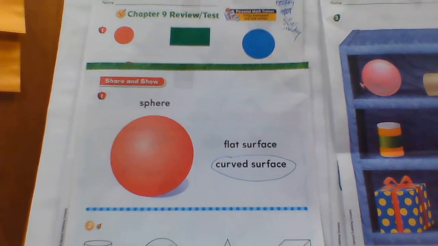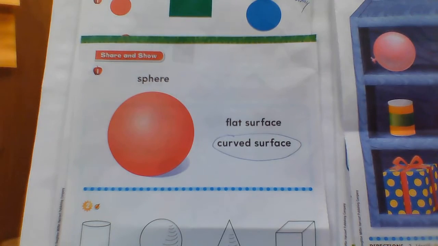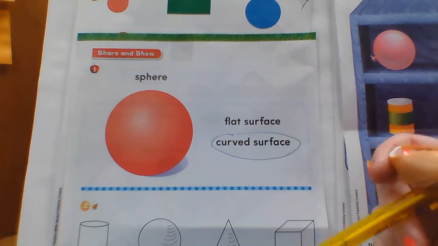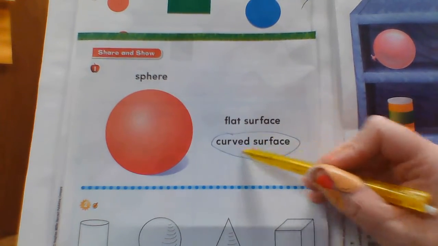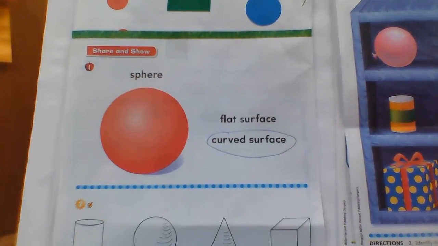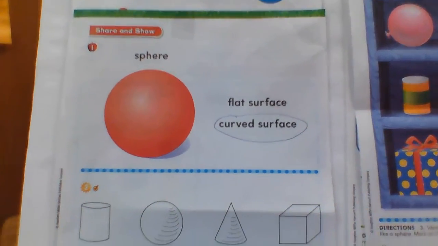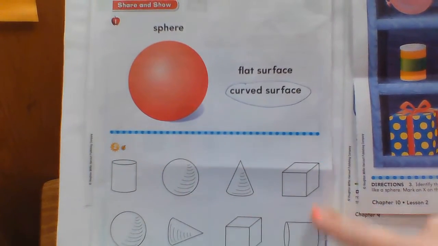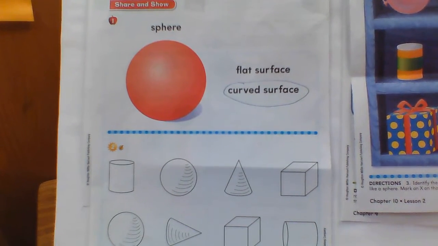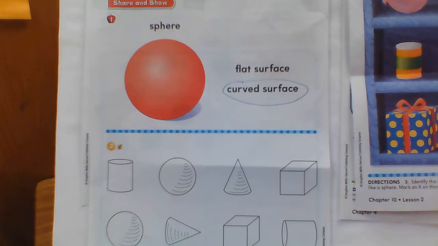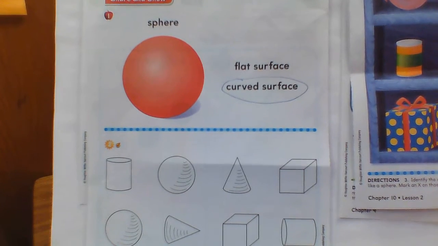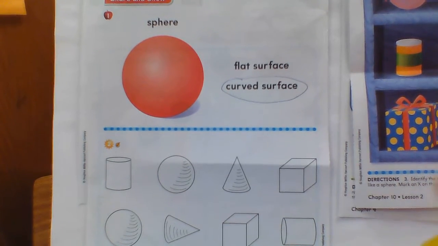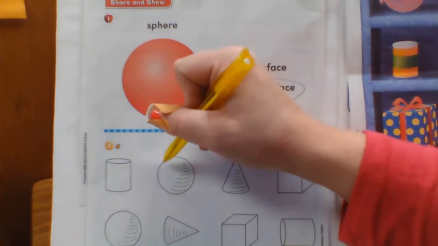And then for number 2, they want us to look at the sphere and circle the words that describe a sphere. So we just did that for number 1. And number 2 says to color the spheres. So you're going to take a look at all of these 3D shapes down here, and you're going to color in the spheres. Remember, the spheres are shaped like a ball. Okay, I'll give you an example. Here is one sphere.